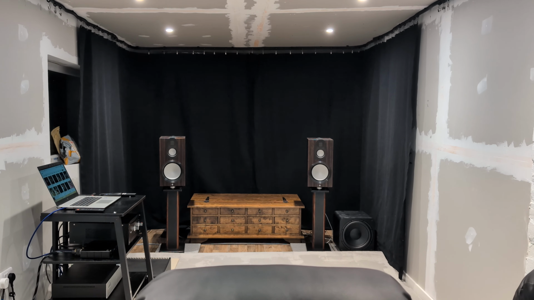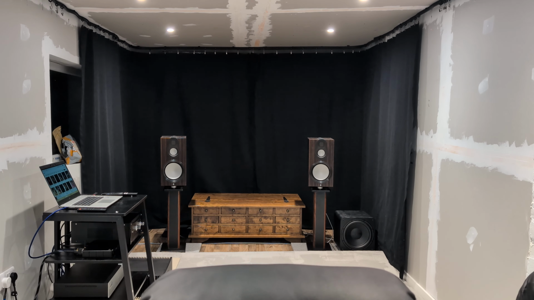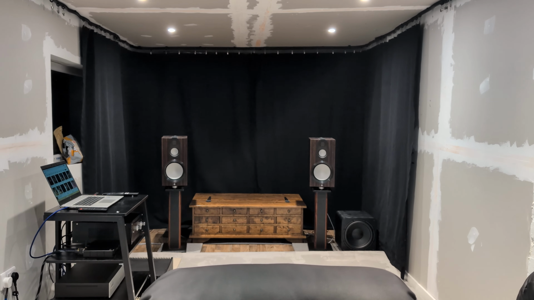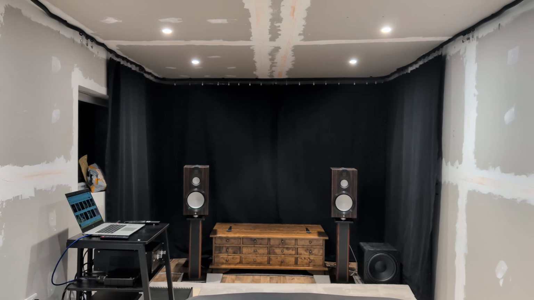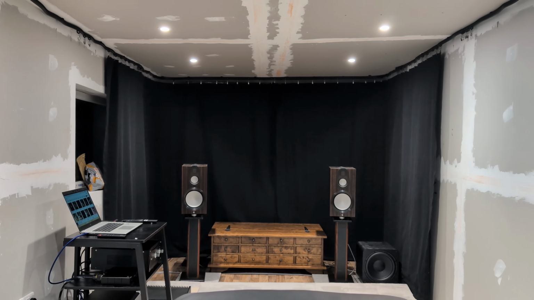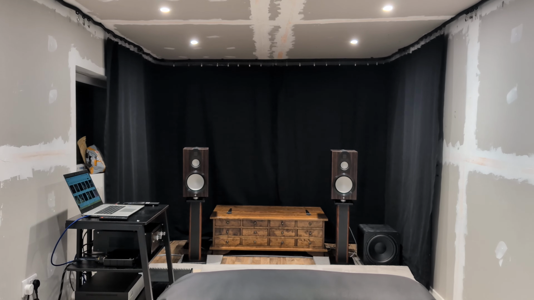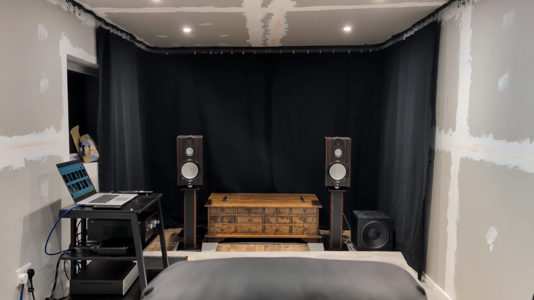But what I've been doing with the curtains is I felt like the room sounded really good with full curtains, but it didn't feel very open. It didn't feel very airy. It didn't even feel very bright. It was very detailed, and the center image and the stereo image and the vocal especially was unbelievable because it was so accurate, but actually there wasn't much space going on.